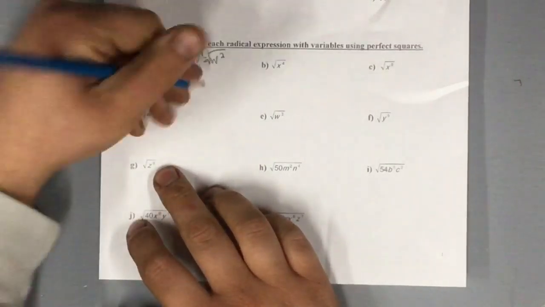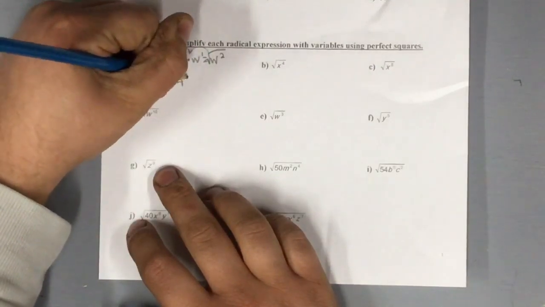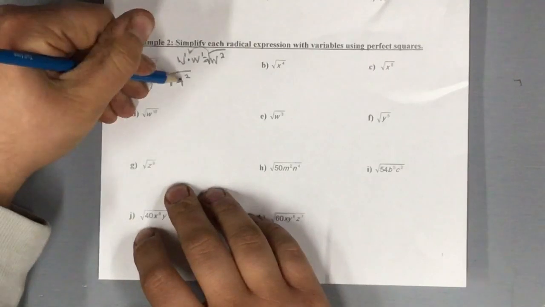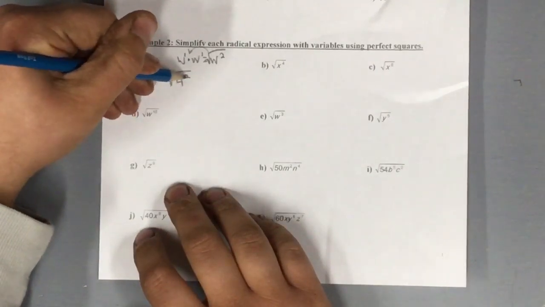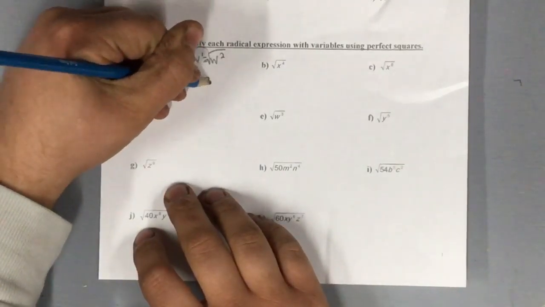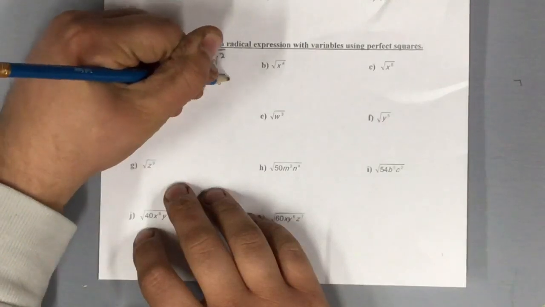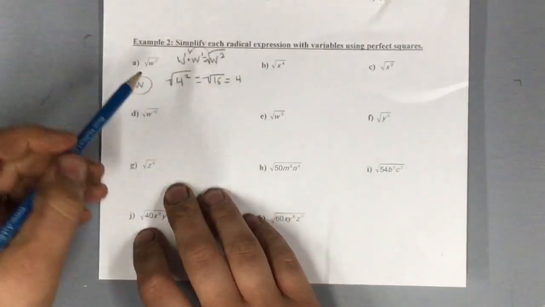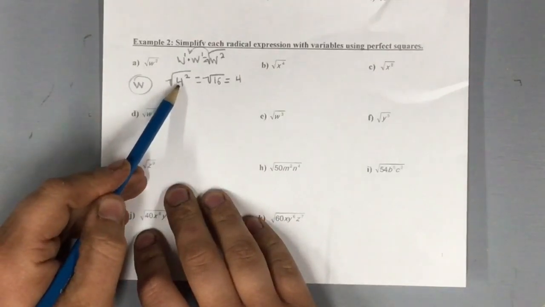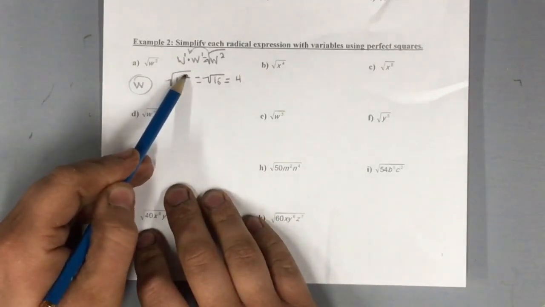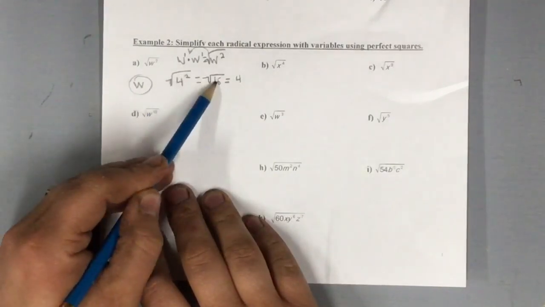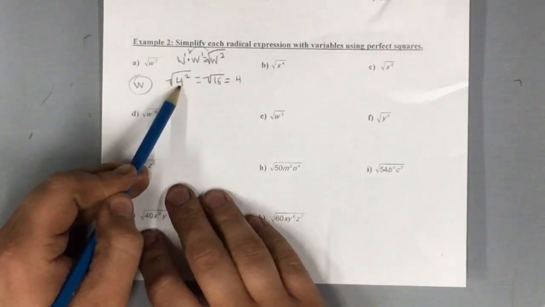Let's say that instead of w, this was 4, that this was radical 4 squared. This would mean 4 times 4, which makes radical 16. Radical 16 is a perfect square. It simplifies to just 4. If you look at my original problem, I started with 4 squared inside a radical. 4 times 4 makes 16, and I end with the same thing I started with.